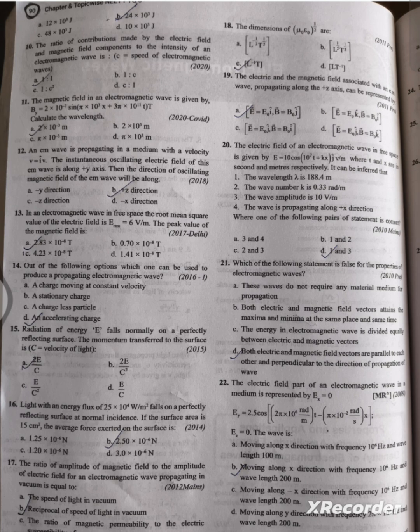21st question: which of the following statements is false for the properties of electromagnetic waves? Option D: both electric and magnetic field vectors are parallel to each other and perpendicular to the direction of propagation of wave.